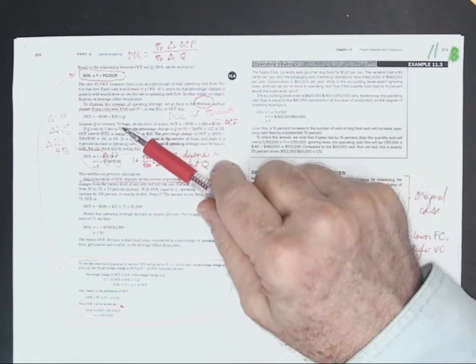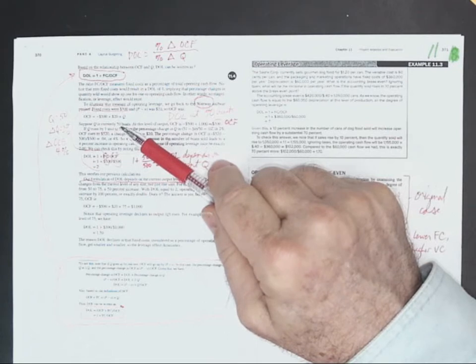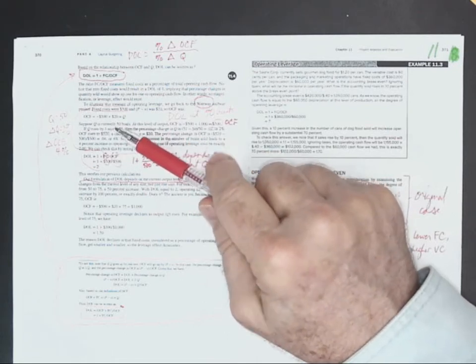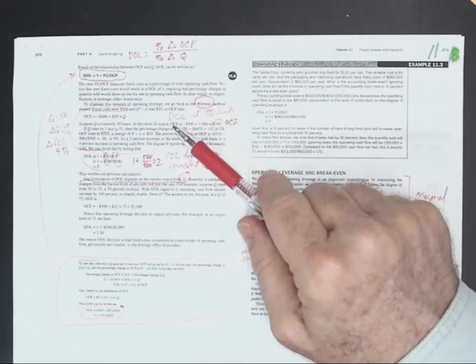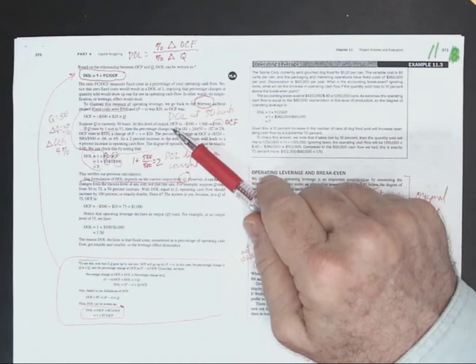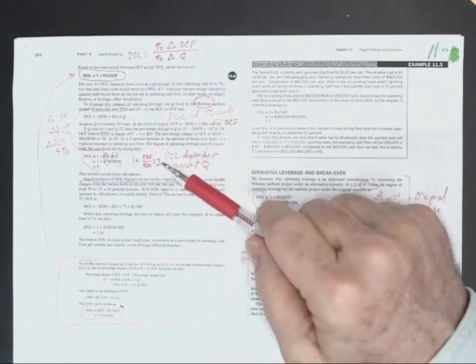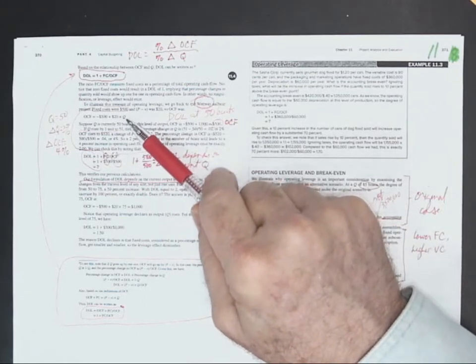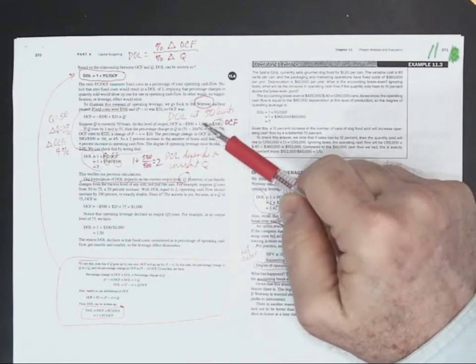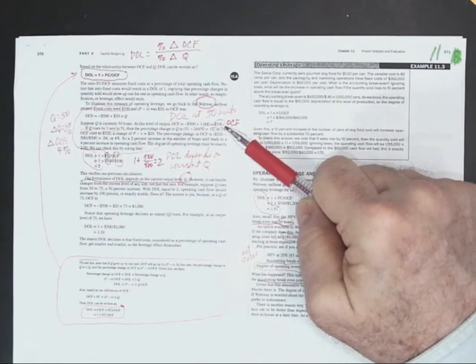Now it's different at every level of sales. So if we have 50 boats as our current Q, important, starting with 50 boats as our current quantity. At that level of output, our operating cash flow would be, using this formula, minus 500 plus 20 times the quantity of 50, and 20 times 50 is 1,000, so it would be minus 500 plus 1,000 is 500. That would be our operating cash flow.